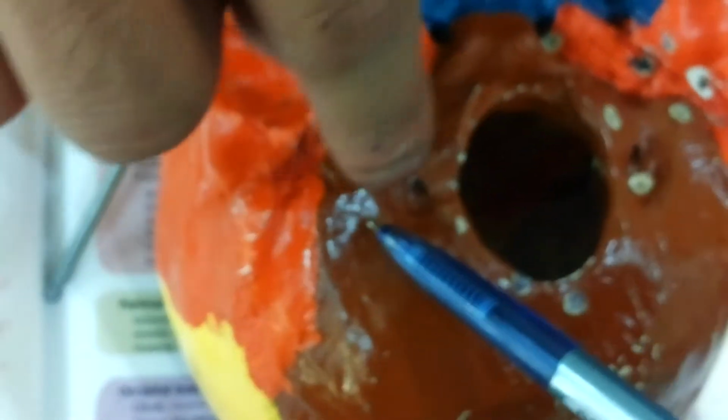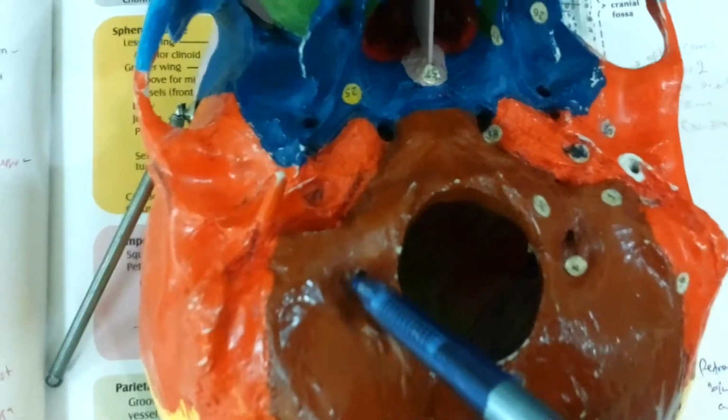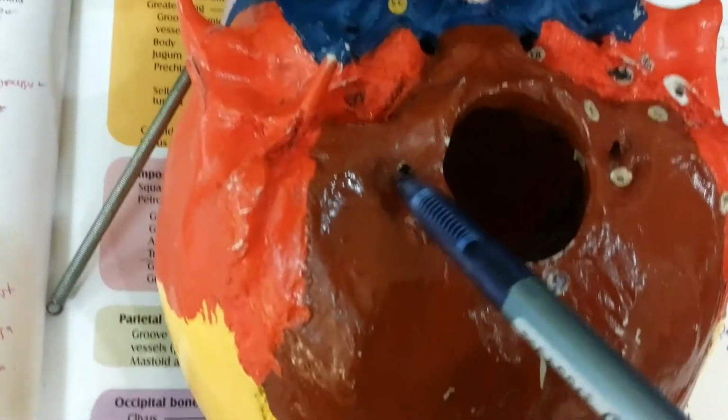Here TMJ is found. No, not here. TMJ is in another place. I will show you. Condylar canal. Okay, this is the condylar canal.